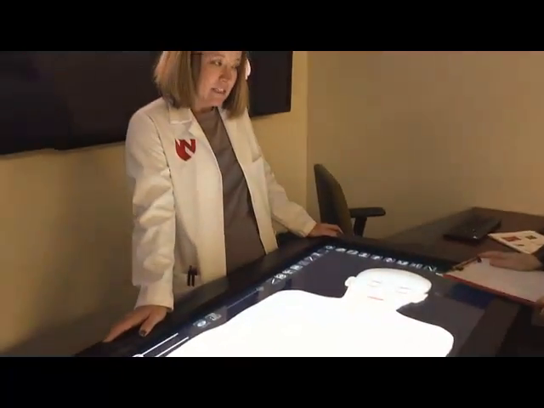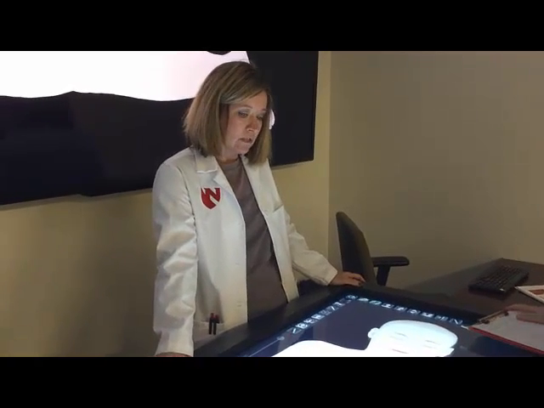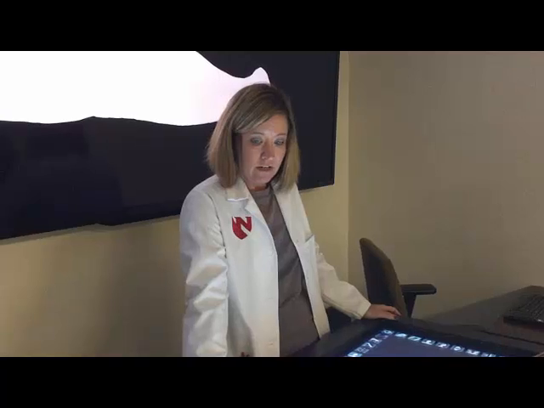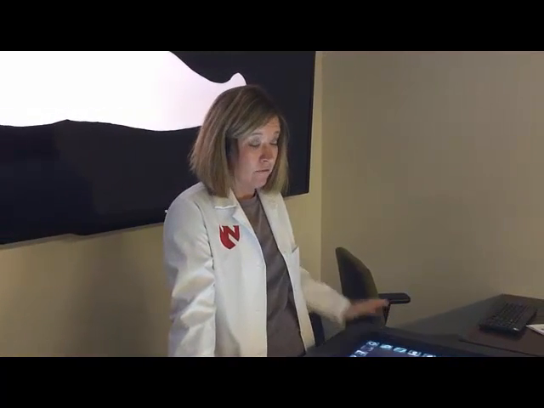I teach some sectional anatomy classes for the radiation oncology and radiation science students, so CT, MRI, radiography, and radiation therapy students, and that's where the table is primarily being used for myself.